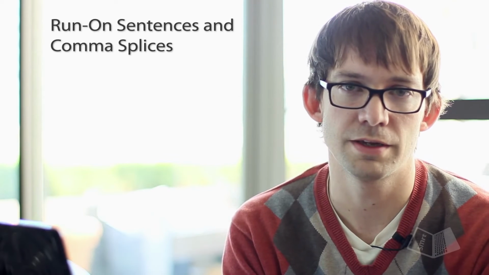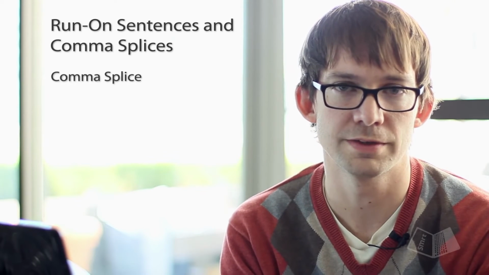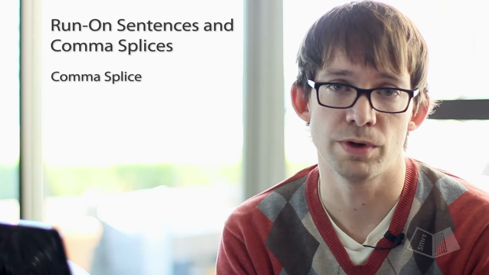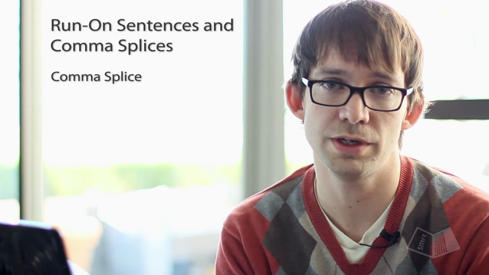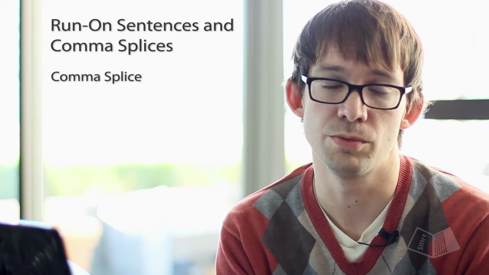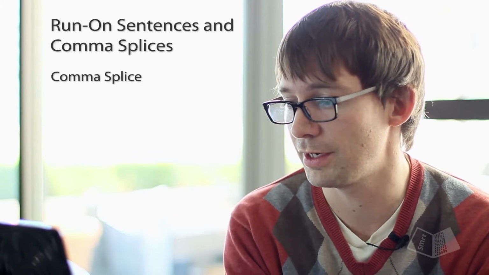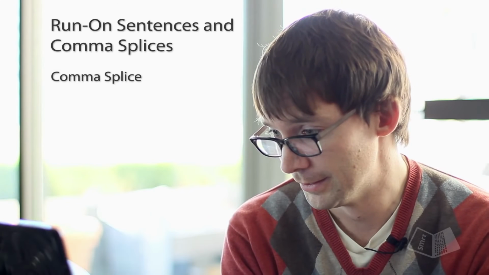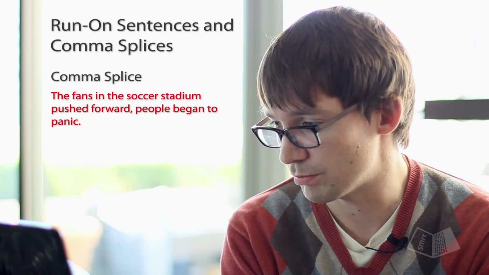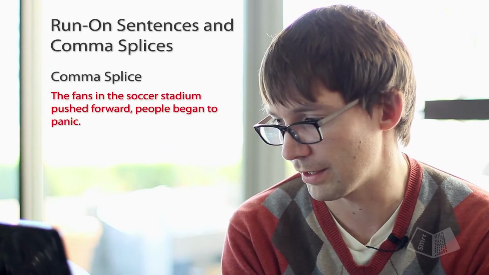Now the second mistake is called a comma splice, and that simply means when a student connects two independent clauses together with just a comma, which is not possible grammatically. Okay, let's look at an example of a comma splice. The fans in the soccer stadium pushed forward, people began to panic.